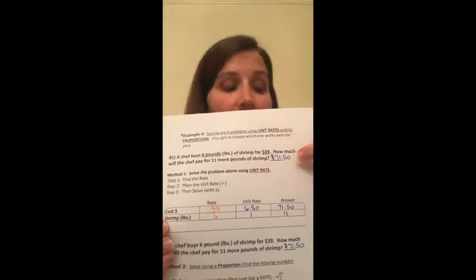All right, so when we go from our unit rate to our answer, we want to know how much 11 pounds costs. So 1 times 11 is 11. $6.50 times 11 is $71.50. So that's how much 11 pounds of shrimp cost. So once again, I'm going to go back up and make sure that I answer my question in the blank. $71.50.